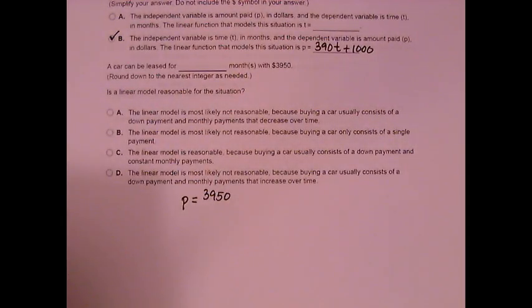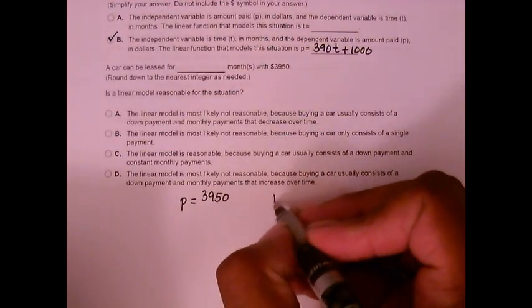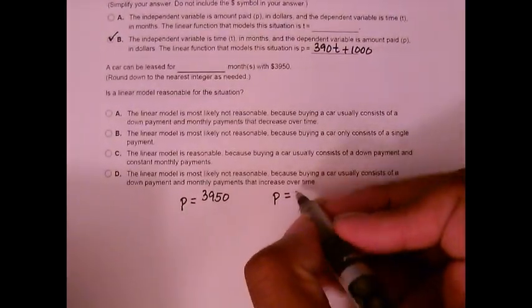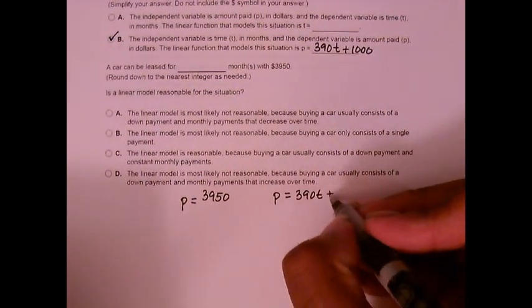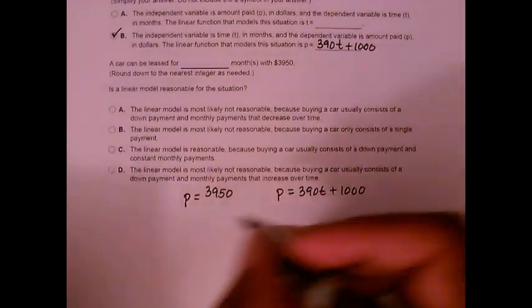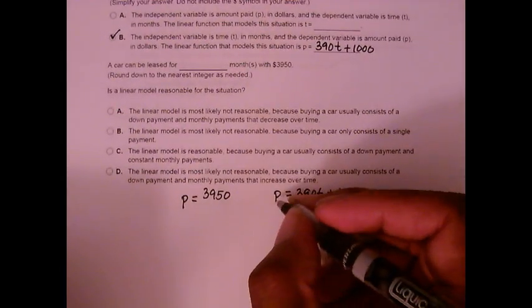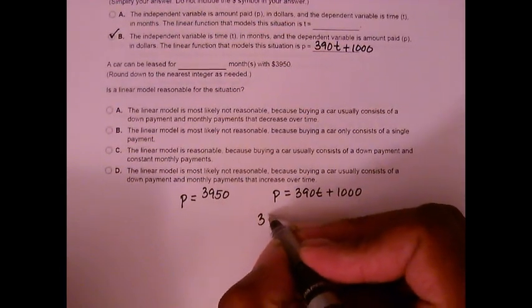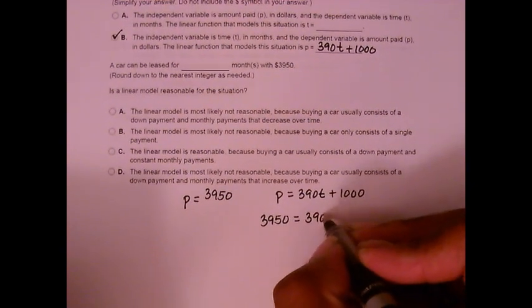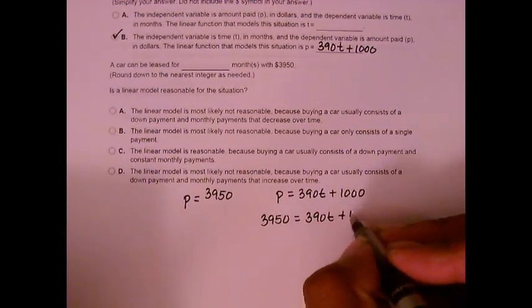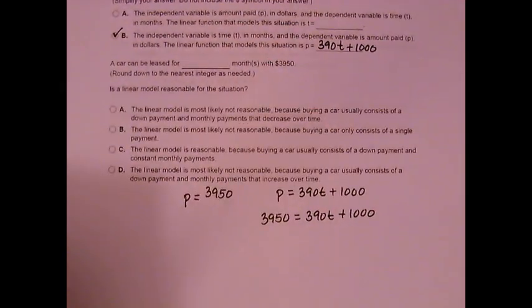And we want to find out how many months can we lease the car. So if your linear function P is equal to 390T plus 1,000, we'll replace that P with 3950, that's equal to 390T plus 1,000.